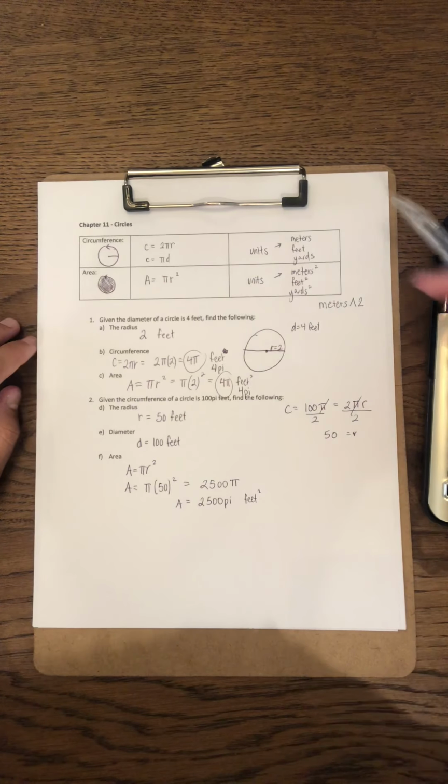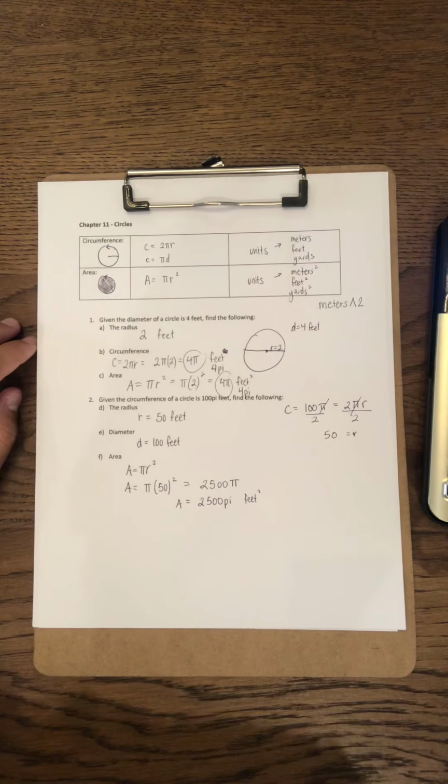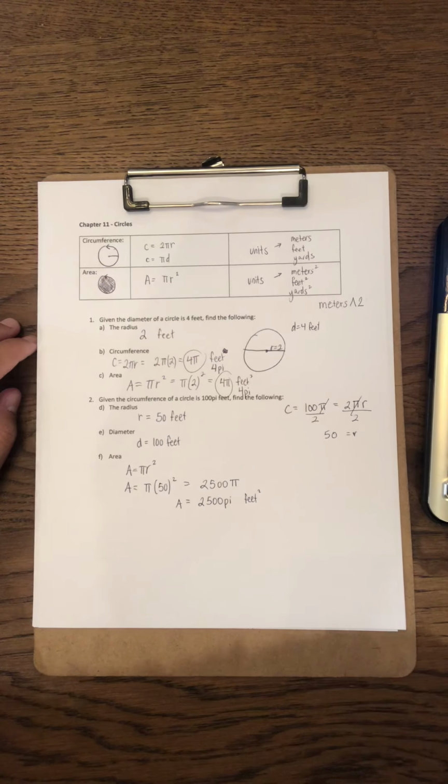So again, this should get you through the first few problems on chapter 11 on the homework assessment for review day 1, and looking forward to reviewing with you chapter 11 part 2 tomorrow.